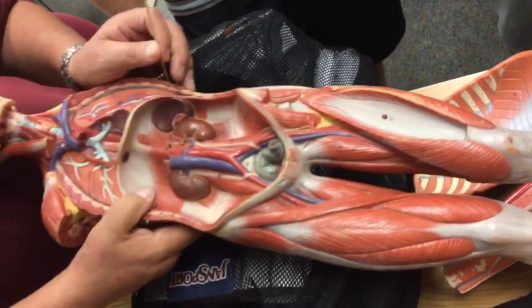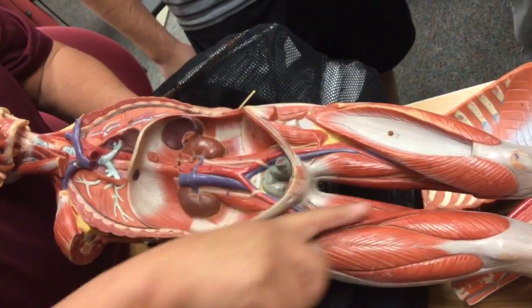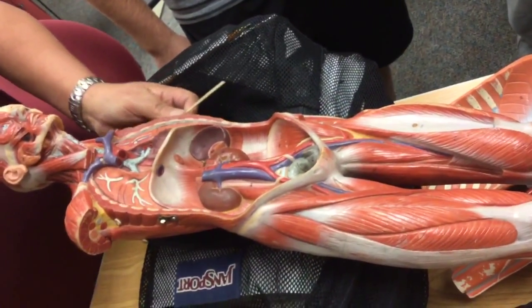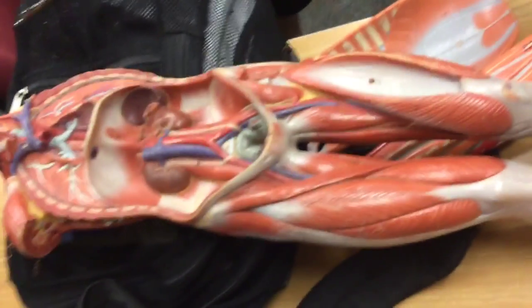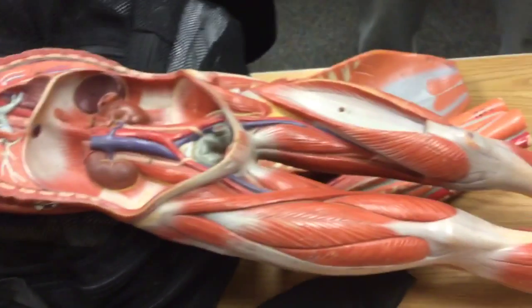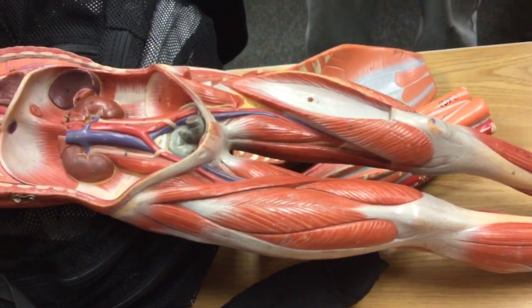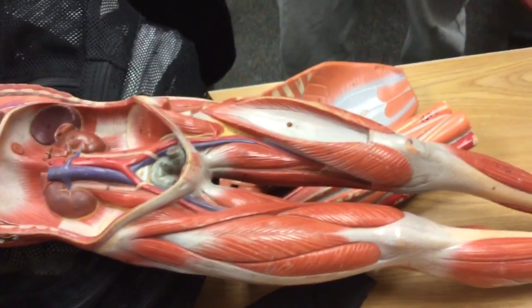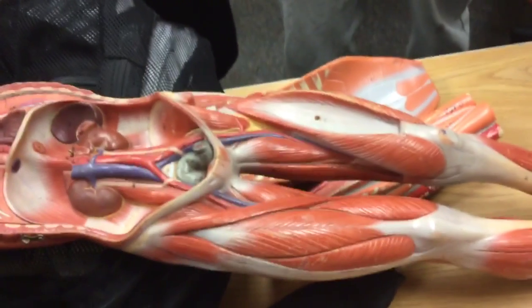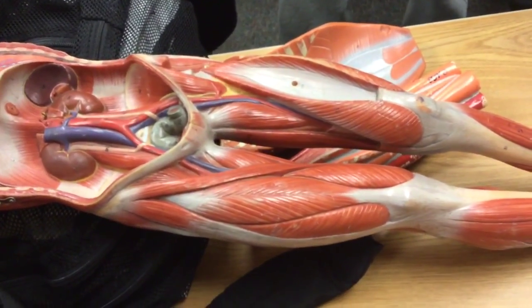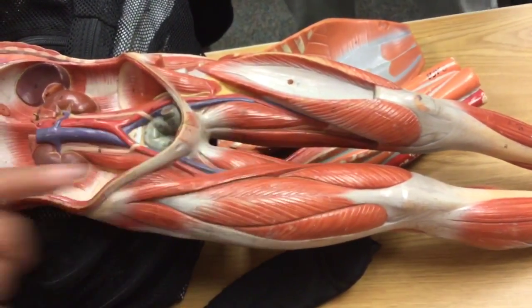Then I come over here. See this one swishing? It comes from here across to the knee. That lets you take your ankle and put it on your knee when you're sitting down. It's called the sartorius because the tailors, when they were sewing the big long gowns, would cross their legs like that so they wouldn't touch the floor. So that one coming this way is called the sartorius.